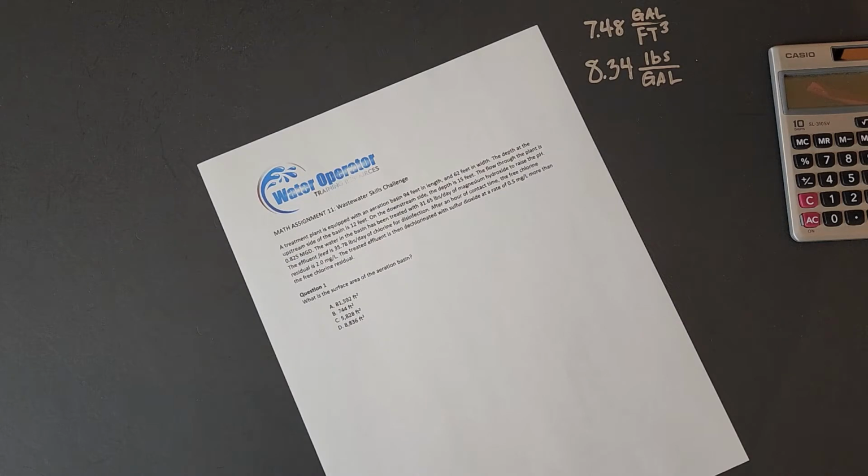A treatment plant is equipped with an aeration basin 94 feet in length and 62 feet in width. The depth of the upstream side of the basin is 12 feet. On the downstream side, the depth is 15 feet. The flow through the plant is 0.825 mgd. The water in the basin has been treated with 31.65 pounds per day of magnesium hydroxide to raise the pH.